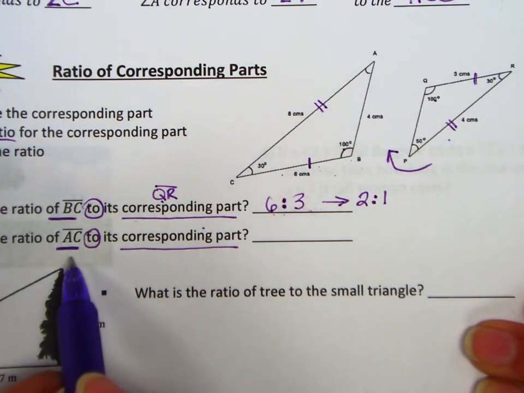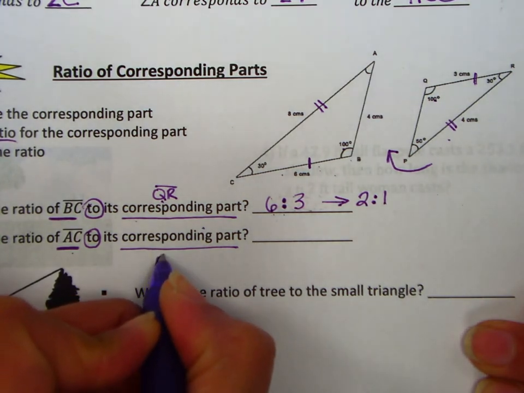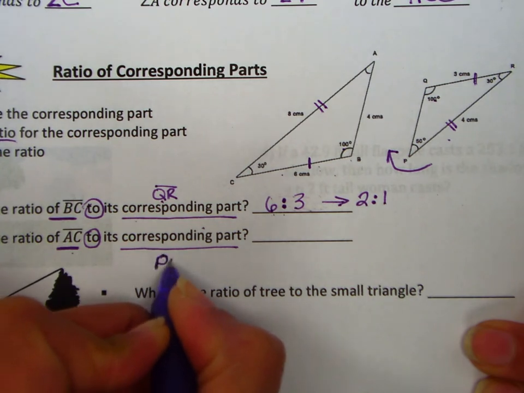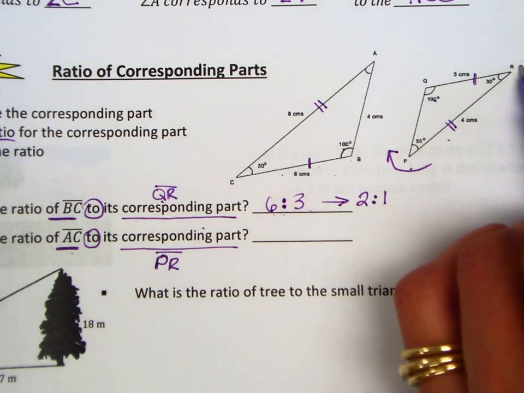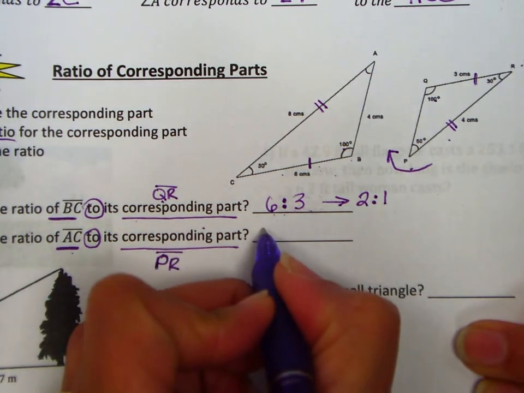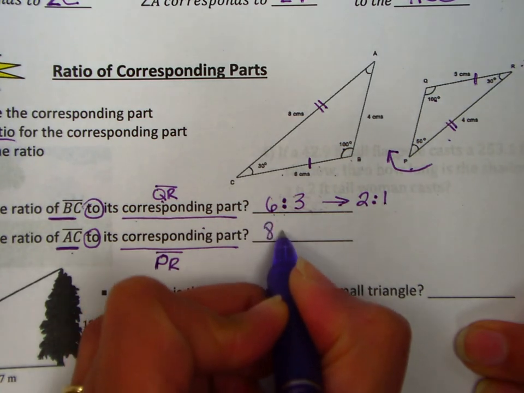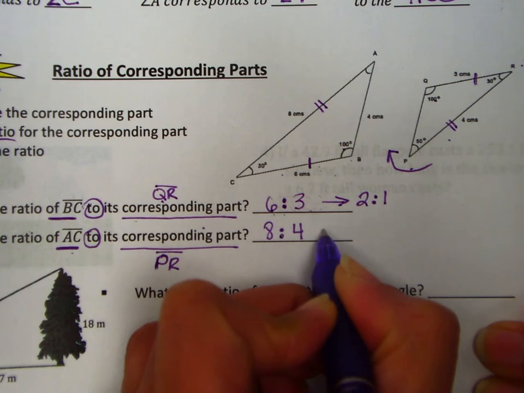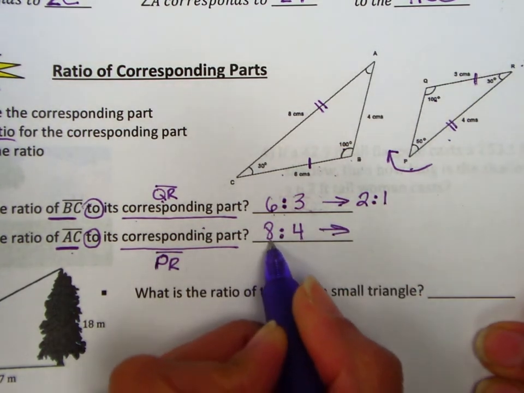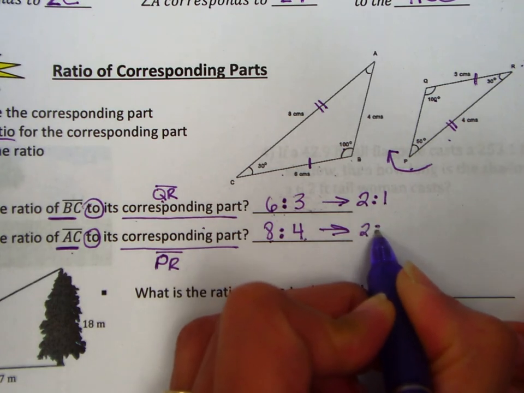So I write a ratio of AC to PR, that line segment. And AC is 8 centimeters and PR is 4 centimeters, and when we simplify it I can divide both of those by 4 and I get the same ratio.